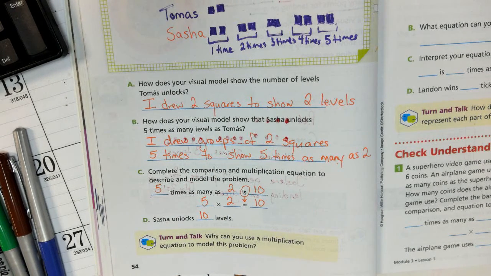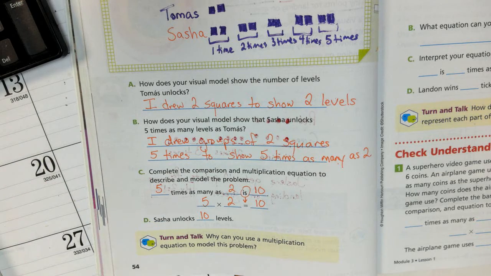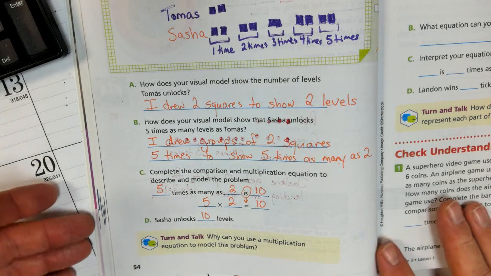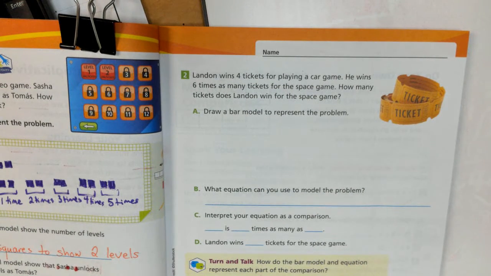Simple enough, right? Okay. Any questions? If so, jot them down, make a note of it, and when we have our Google Meet, you can ask for clarification. Okay?